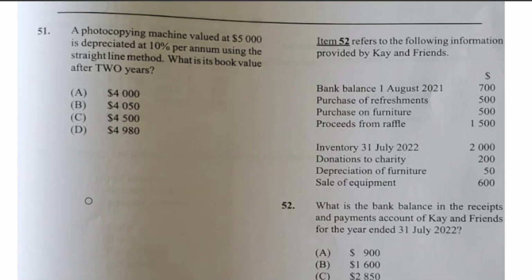Question 51. A photocopying machine valued at $5,000 depreciated at 10% per annum using the straight line method. What is its book value after 2 years? So we should be mindful that we're dealing with straight line depreciation, which means that the value of the depreciation is going to be constant throughout the life of the asset. So we have a 10% rate, and the value of the asset is $5,000.